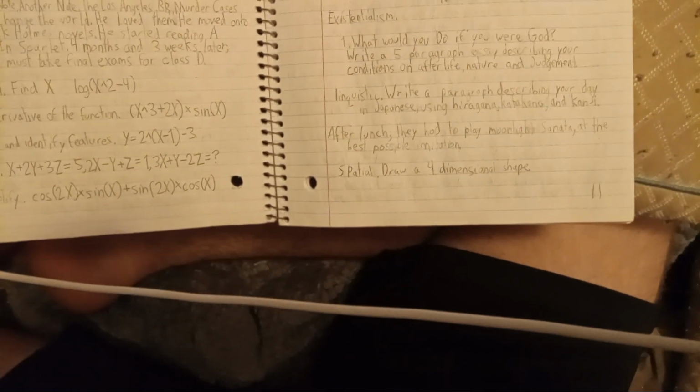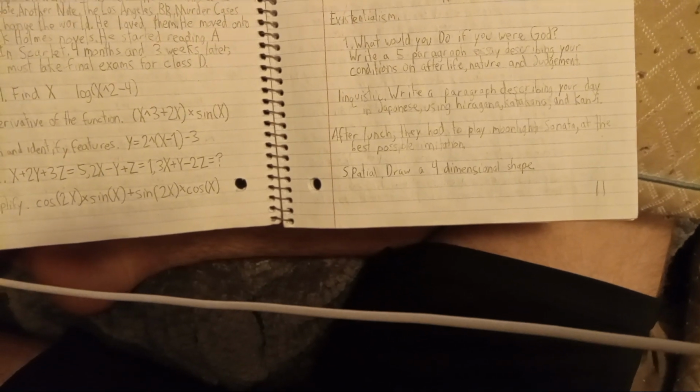Existentialism. What would you do if you were God? Write a 5-paragraph essay describing your conditions on afterlife, nature, and judgment. Linguistic. Write a paragraph describing your day in Japanese using hiragana, katakana, and kanji. After lunch, they had to play Moonlight Sonata at the best possible imitation.